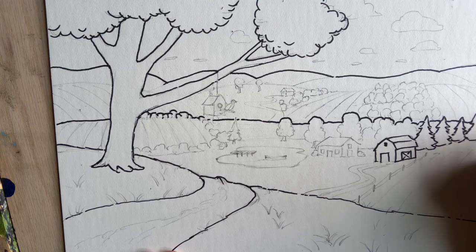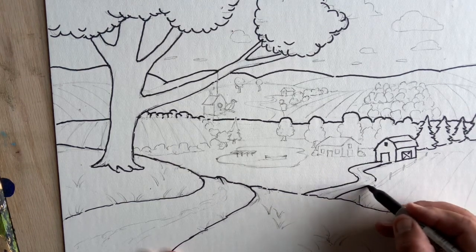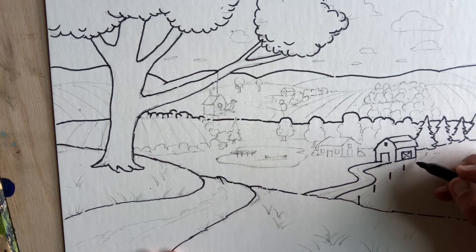I put in a little grove of pine trees behind the barn. And there's the path leading us back up to the hill where the big tree is, and a few fence posts.